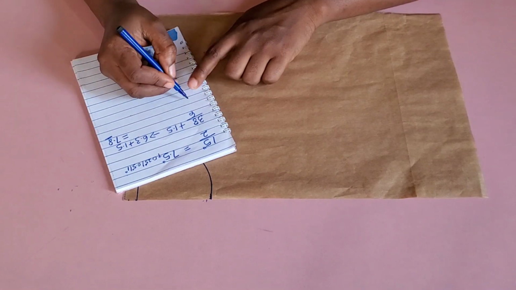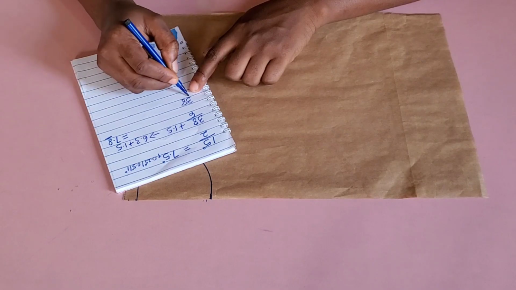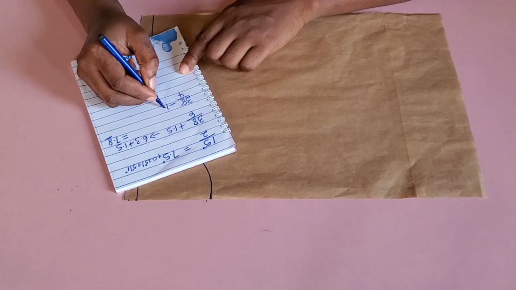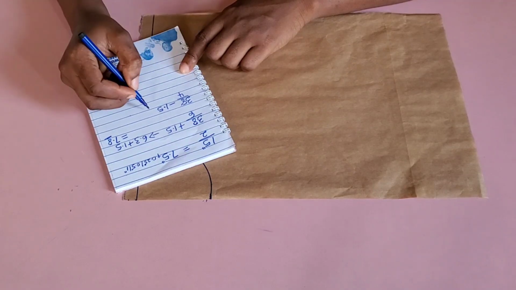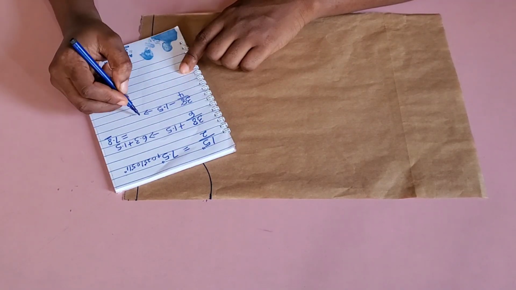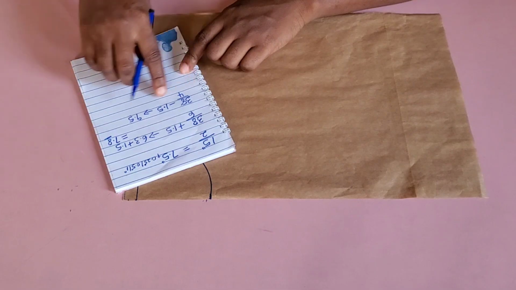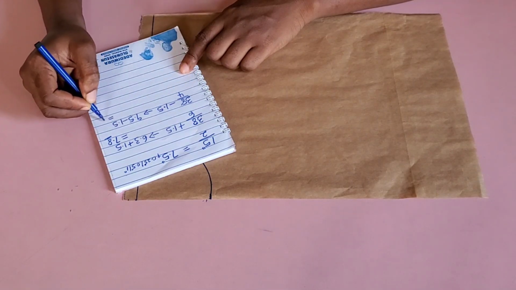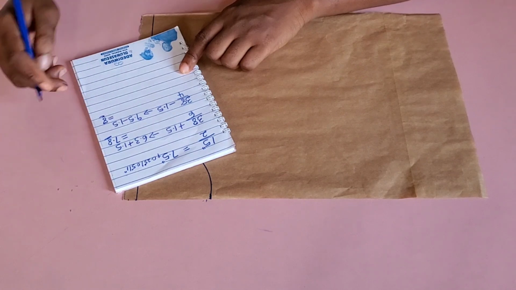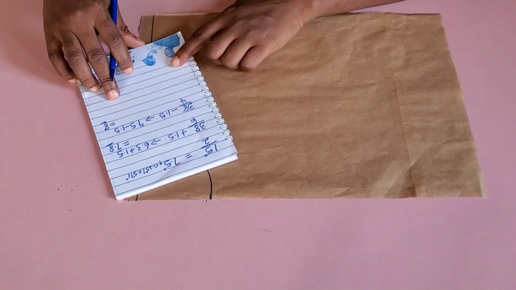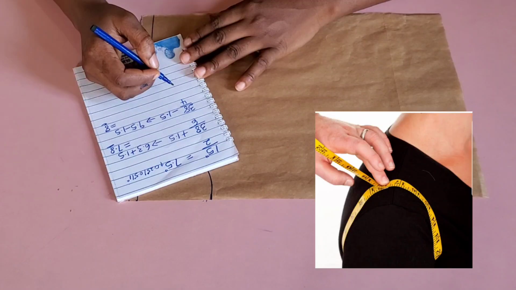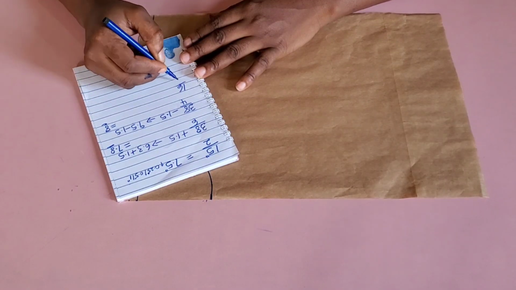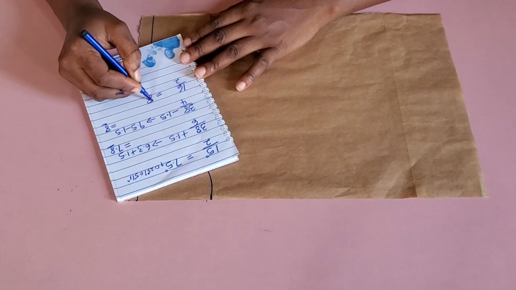Now, the next one is using that same bust circumference, but this time we are dividing by 4 and we are deducting 1.5 inches. I hope you understand. So my bust circumference divided by 4 is 9.5 inches. And if I deduct 1.5 inches from it, I will have 8 inches. The last one is using the armhole circumference. This is where you wrap your tape around the shoulder and under your armpit. When I measured mine, I have 16 inches and divided by 2 is 8 inches.